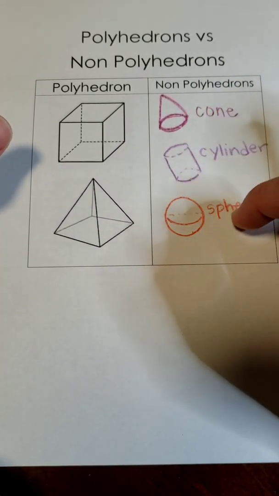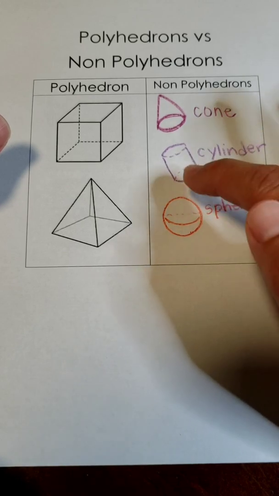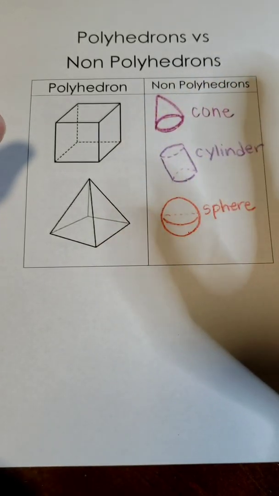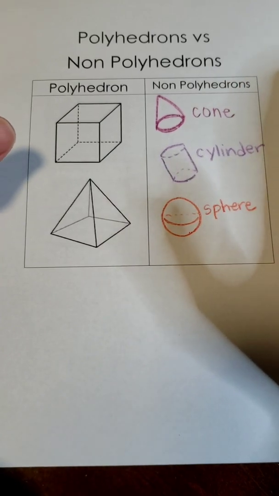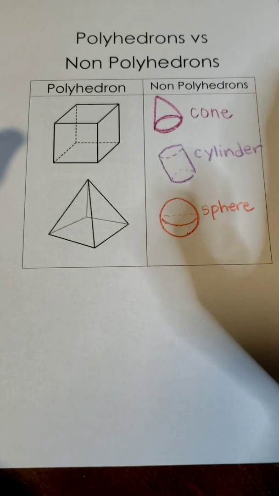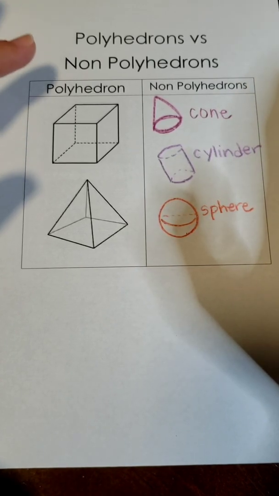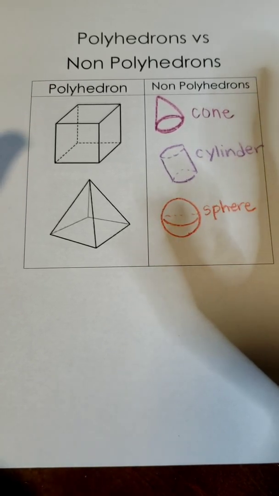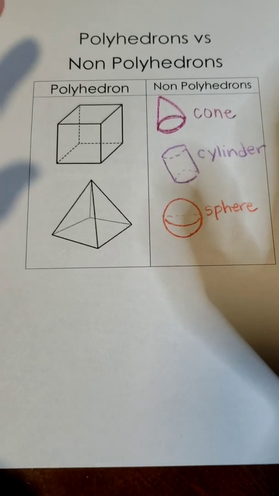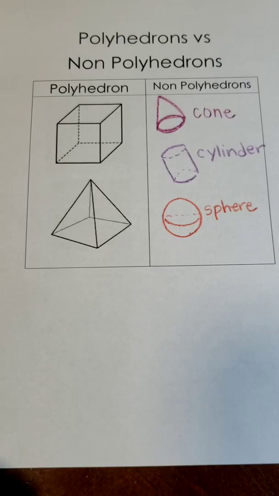But the reason these are not polyhedrons is because a circle is not a polygon, and the curves are not polygons. The moment you have curves in there, forget it. It is not going to be a polygon. It's not going to be a polyhedron. Because in order for it to be a polyhedron, it has to be not only 3-dimensional, but the faces have to be polygons. All right?